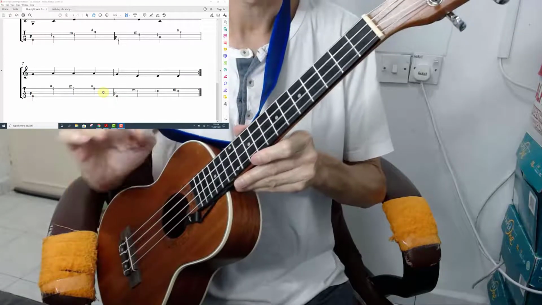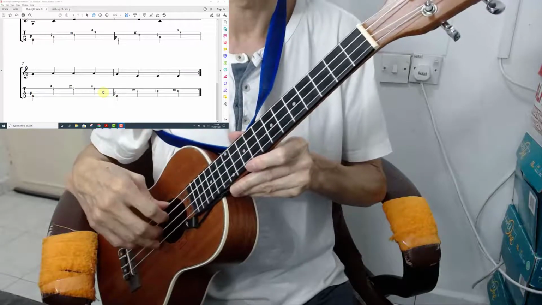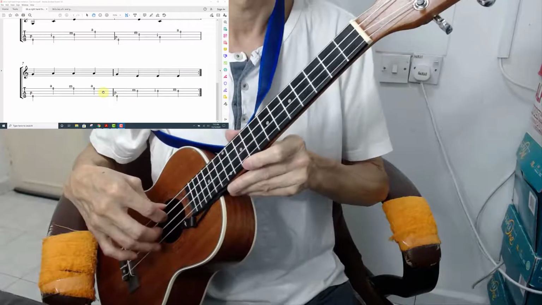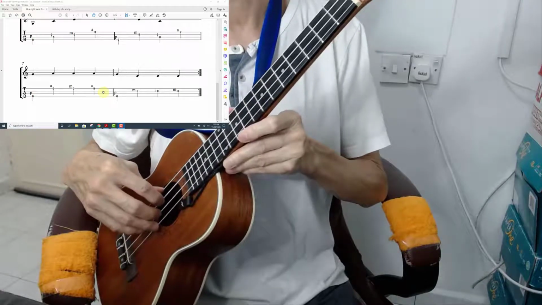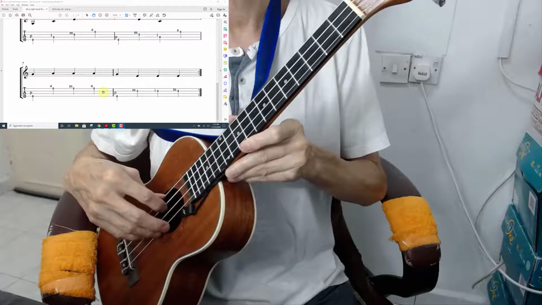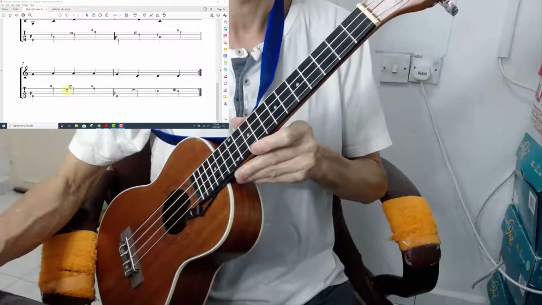So if your first string already has the A there, when you first strike it, you will use the A. Then you will alternate with the M. That means the M will go down from the second string to the first string. This one, middle finger.